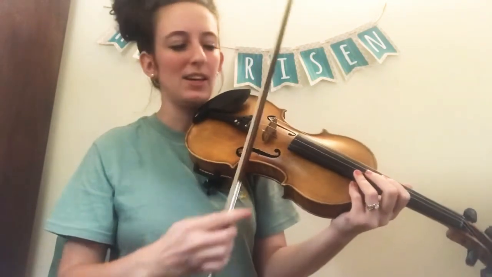Good work. Now, if you notice your bow hair is getting a little bit sliding, you might need some rosin. I actually need some rosin right now, so I'm gonna go get some. Okay, I just put some rosin on my bow. It is so important to keep your bow rosined so that it can have a really nice tone when you're playing. It is possible to put too much rosin.